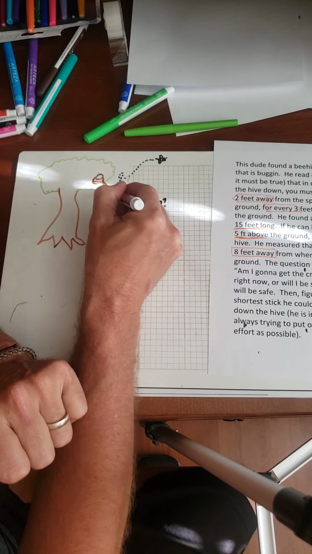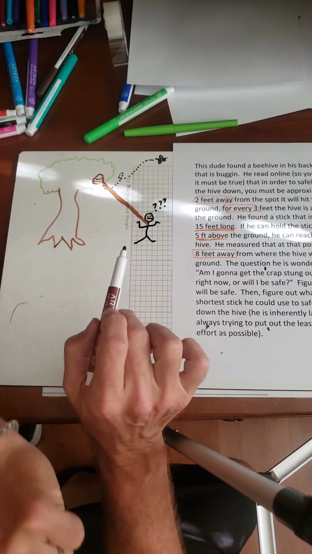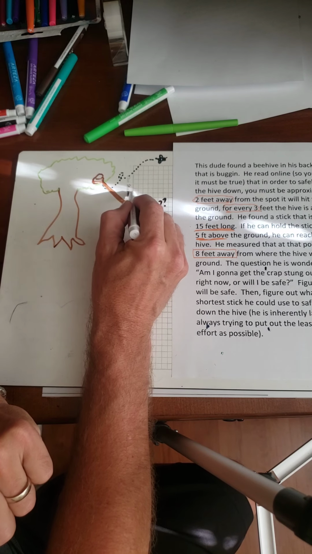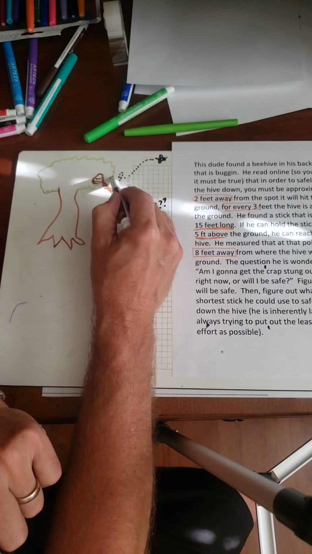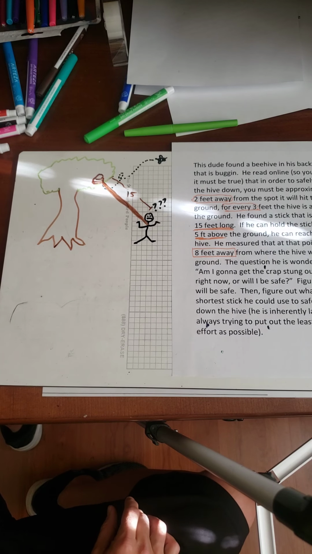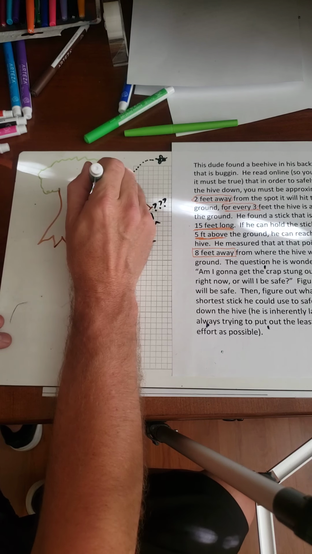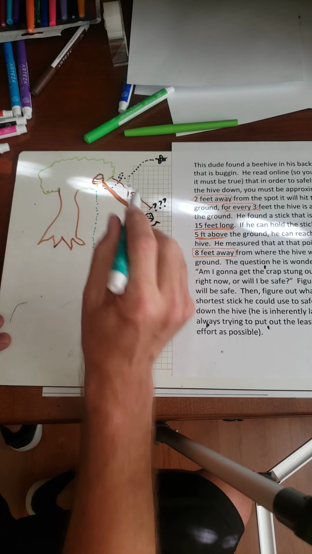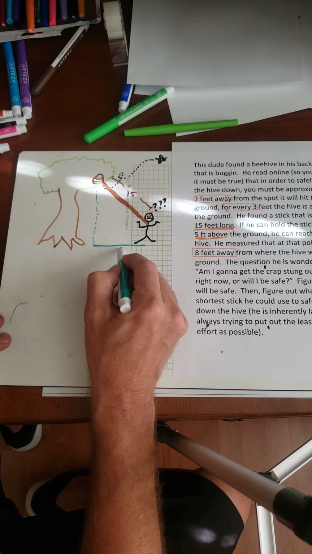And then what information do they tell us about the stick? Well, the stick is 15 feet long, so that's 15 feet. Okay, the stick is 15 feet from there to there. Then he says when he knocks it down, the spot that he would knock it down, so if it were falling like this, then he said that he is 8 feet away from that.